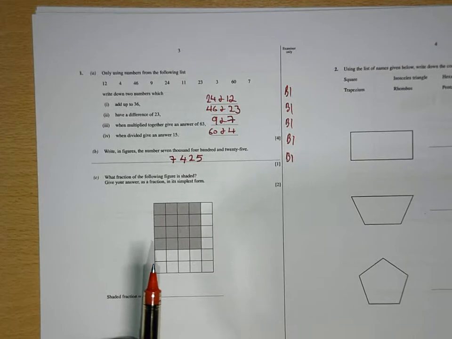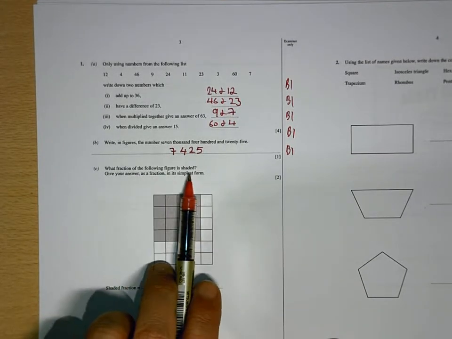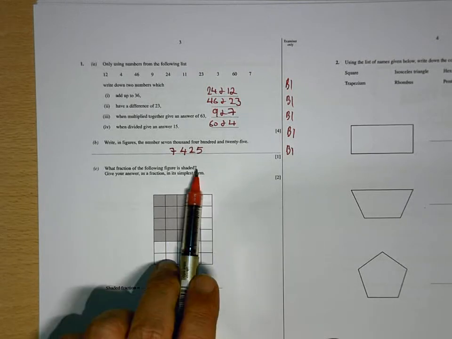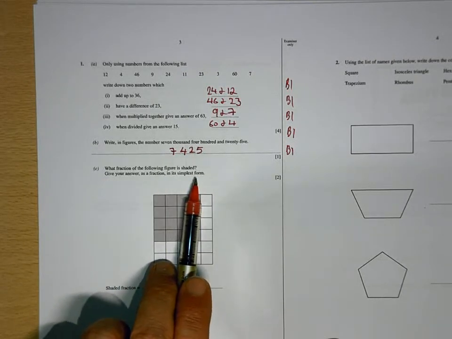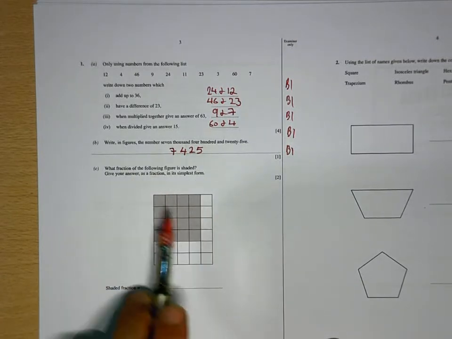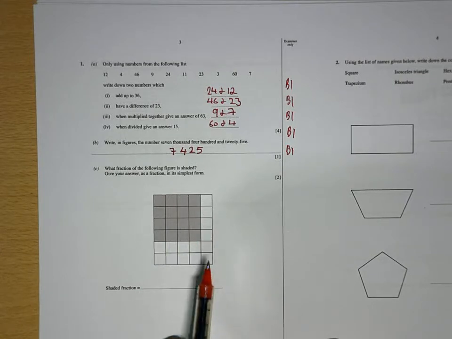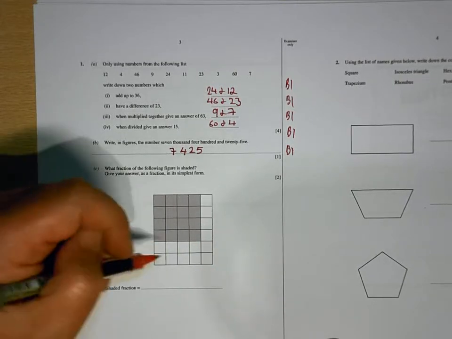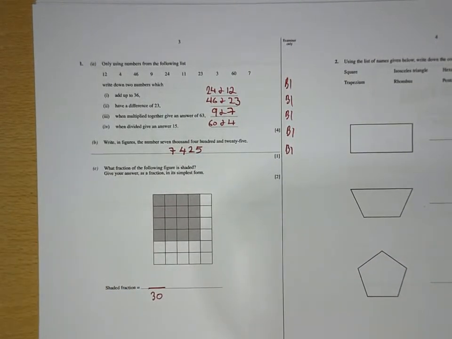Now for this question, you need to read it carefully. It's worth 2 marks. What fraction of the following figure is shaded? 1 mark. But then you've got to give your answer in its simplest form. So there are 2 marks available for this. So the total number of squares, 1, 2, 3, 4, 5, 1, 2, 3, 4, 5, 6. There are 30 squares there. So the fraction is going to be out of 30.